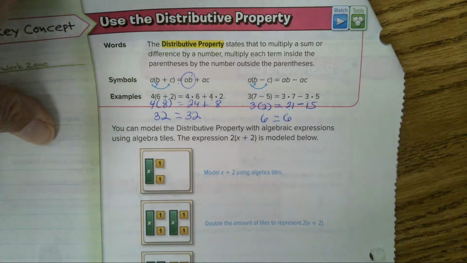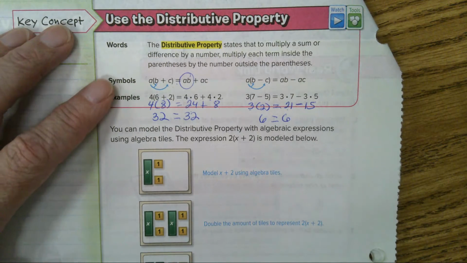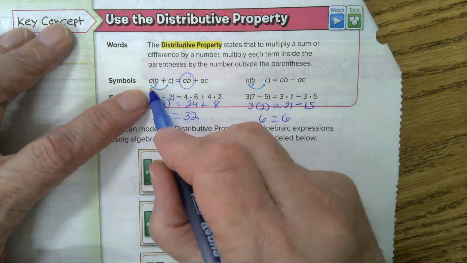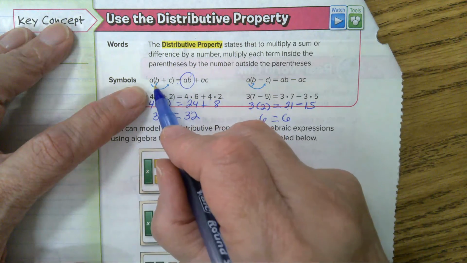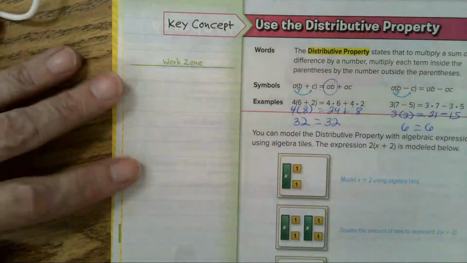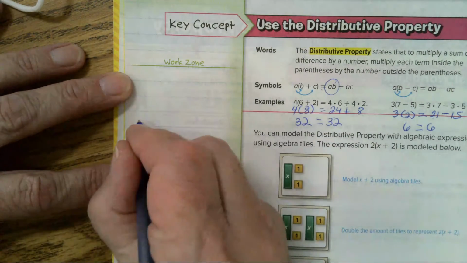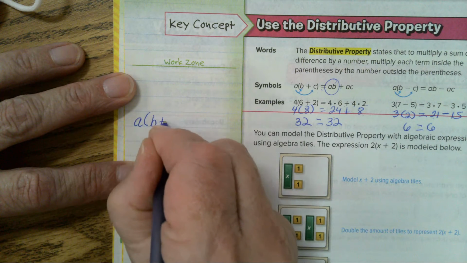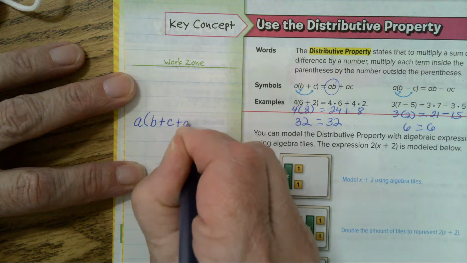Now, why do I call it the grandma property? Well, this is why. Look at this. A is grandma. B and C are her grandkids. Now, it works for more than just two. Let's do an example over here. Let's do A times (B plus C plus D).